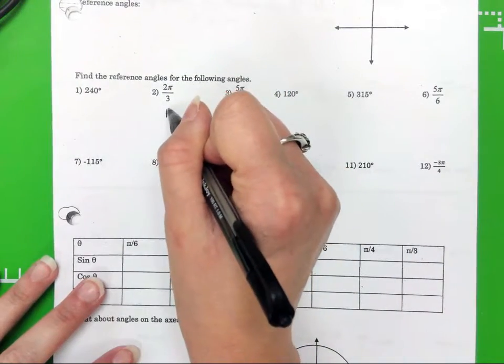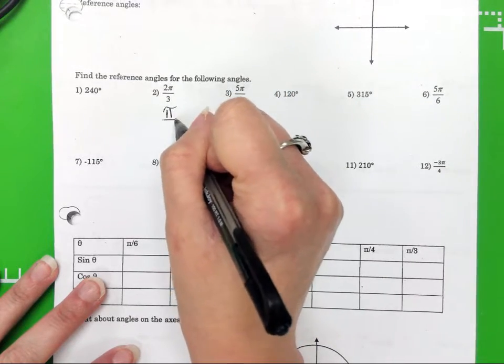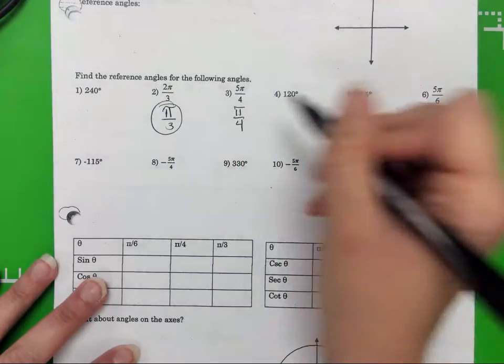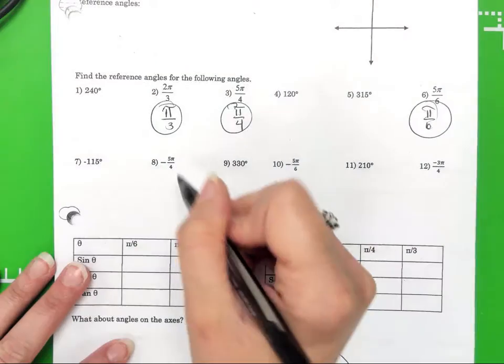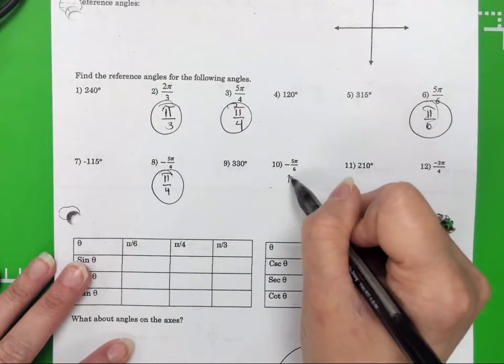Number 2, go. 240 is closest to 1. Nope. Number 2. 5 or 3. There you go. Number 3. 5 or 6. There you go. Number 6. 5 or 6. Yep. Number 8. 5 or 4. Number 10. 5 or 6.